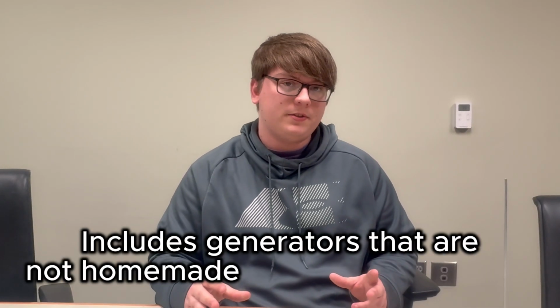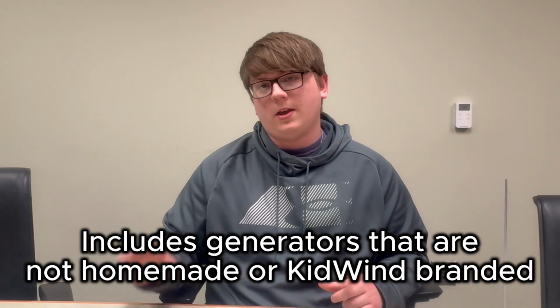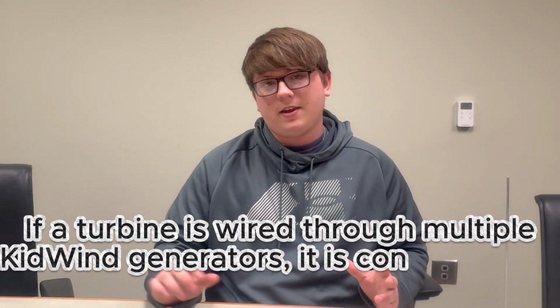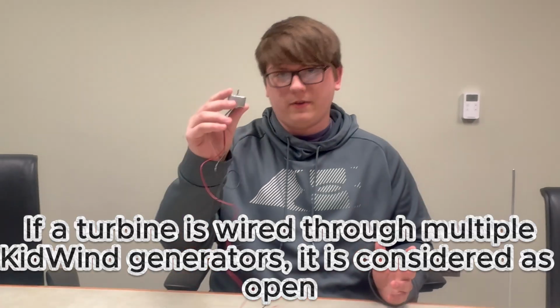The second generator division we're talking about today is the open division. The open division is for any team who decides to use a generator that is not completely home built or KidWind branded. So you can buy these generators online, or you can extract them out of any electrical appliance you can find. It just can't be home built or one of these.